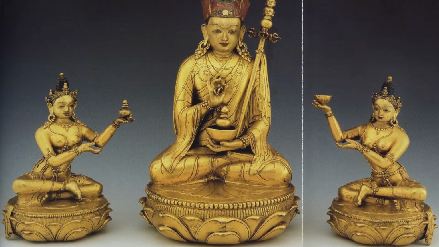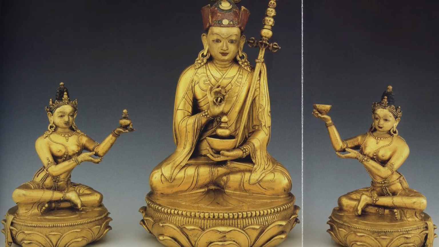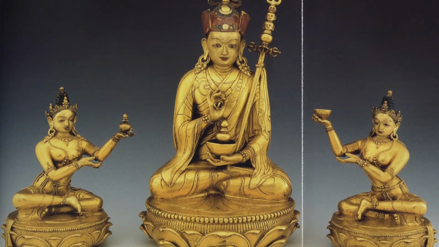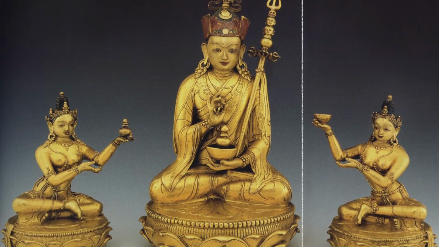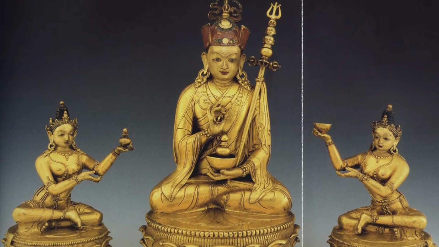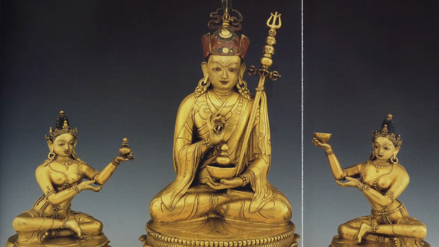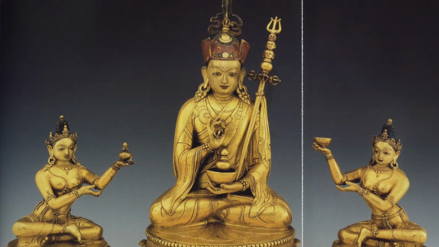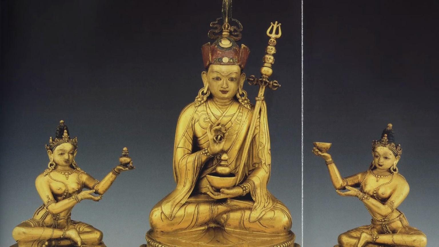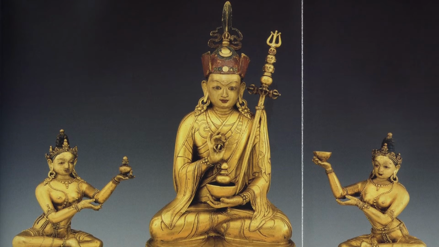Now, the reason for this is because Mandarava comes earlier in the biography, and Yeshe Tsogyal comes later. Mandarava is basically Indian subcontinent, and Yeshe Tsogyal is from Tibet. Now, sometimes we have sculpture sets where the two consorts, the two female figures, become separated.